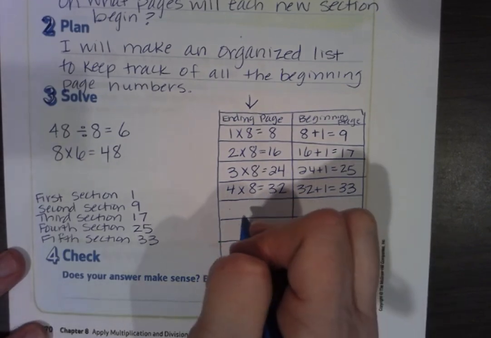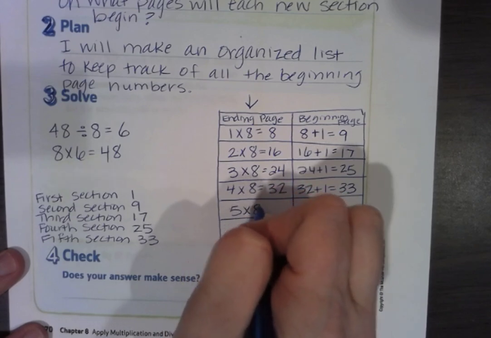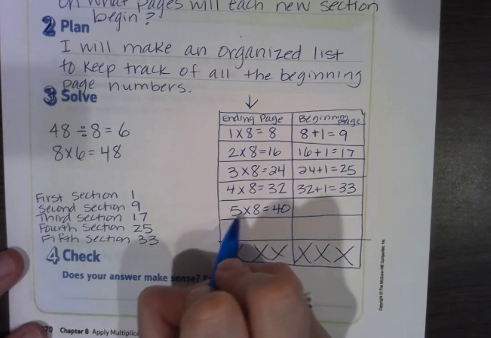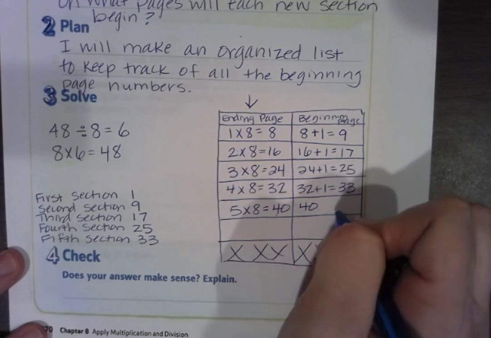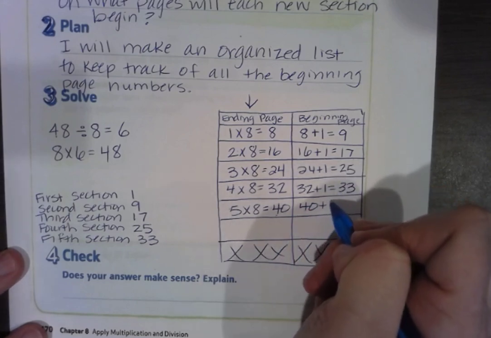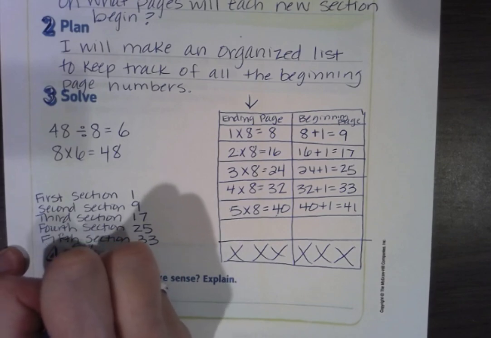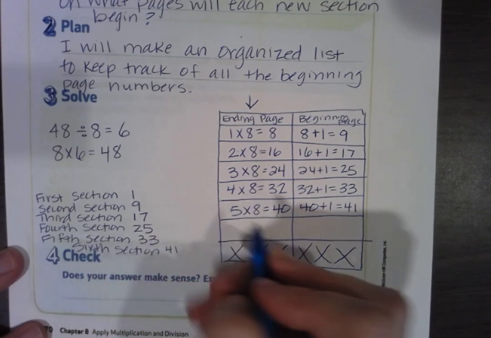Then we have 5 times 8 equals 40. So we know that the fifth section ends on page 40. So if it ends on page 40, the very next page would be plus 1 is 41. So the sixth section will start on page 41.